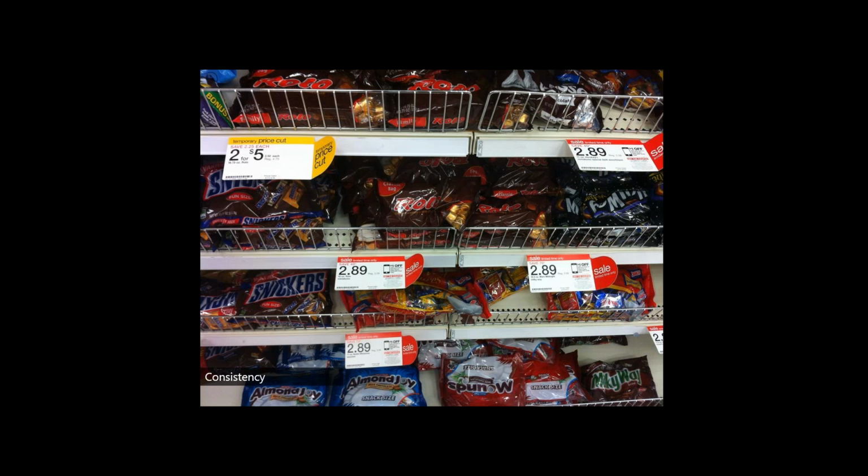Okay, so that's wayfinding. Let's move on to informational signage. With informational signage, we want to tell something important or useful to our customer. And consistency is a really important piece of the puzzle. Again, Target does this really well.